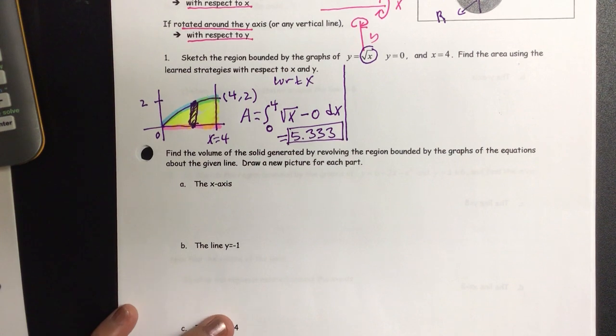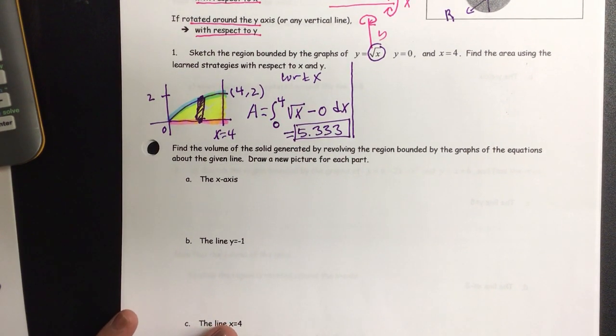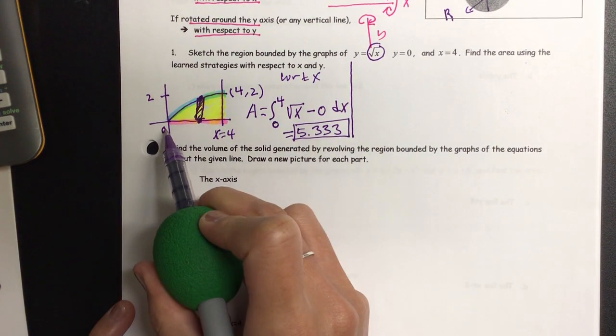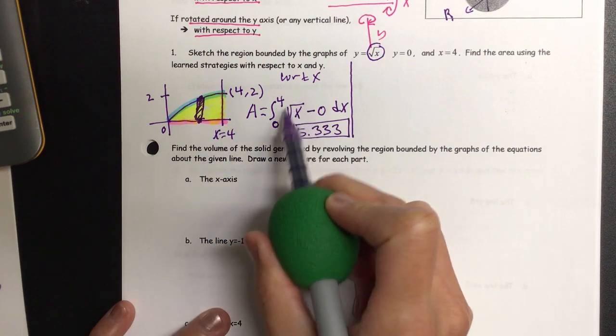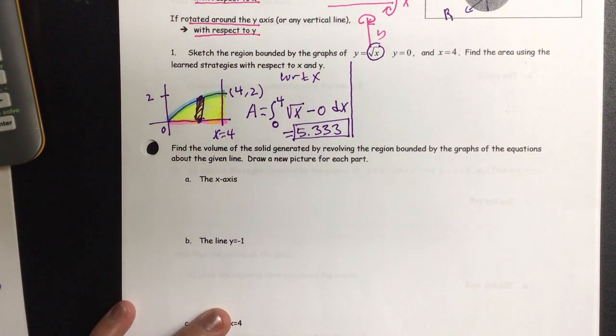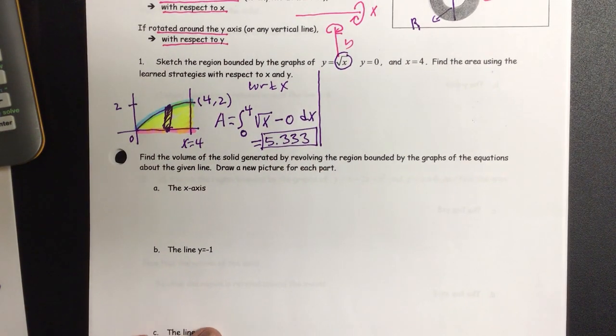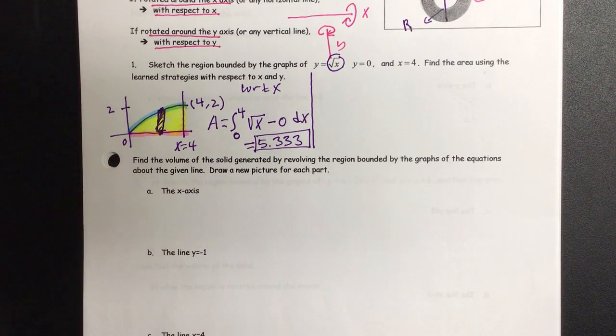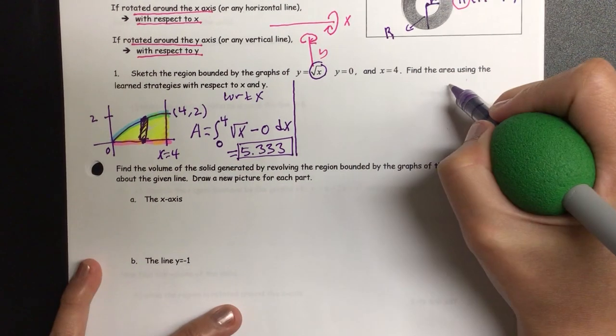So again, when something is with respect to x, everything has to do with the x. 0 is the x, 4 is the x, and the equation is in terms of the x. Good with that? Okay, now let's do a review on with respect to y.